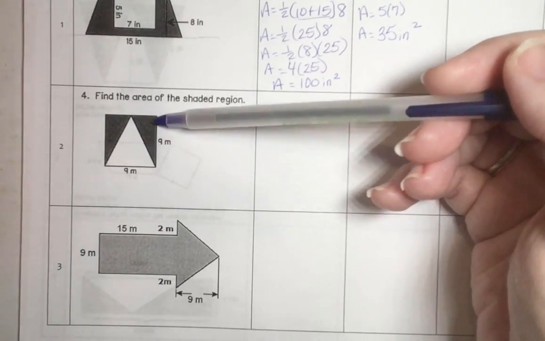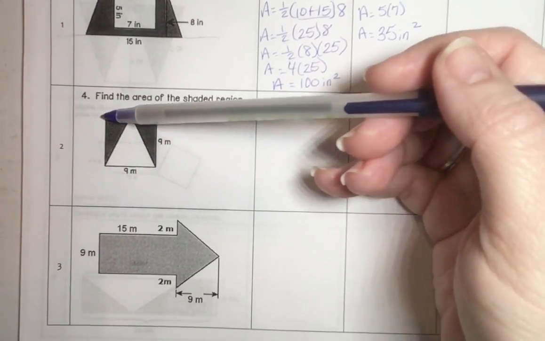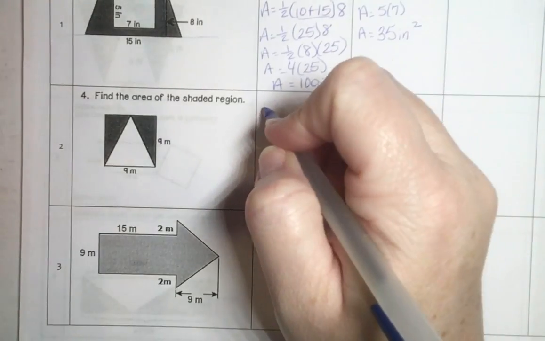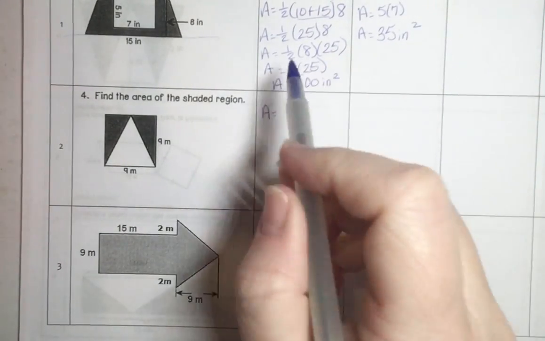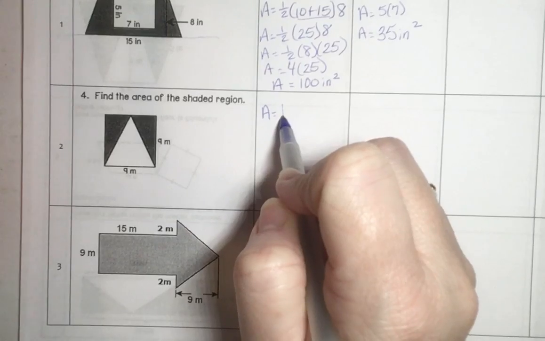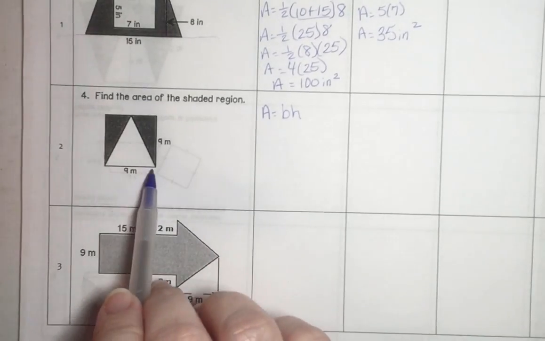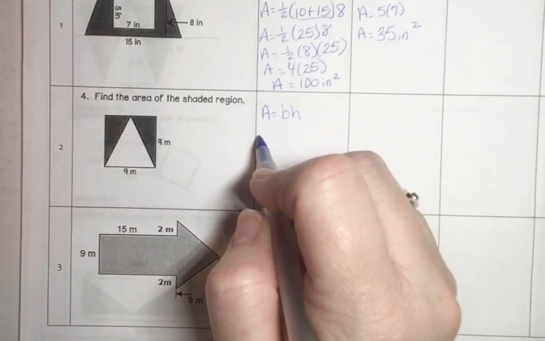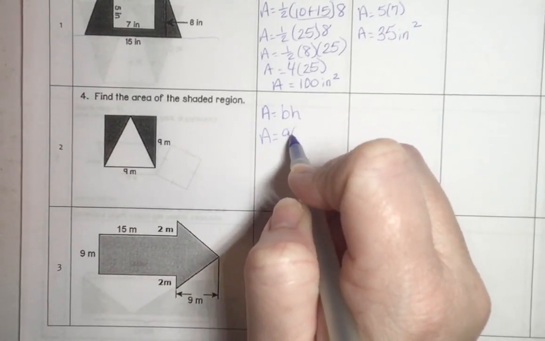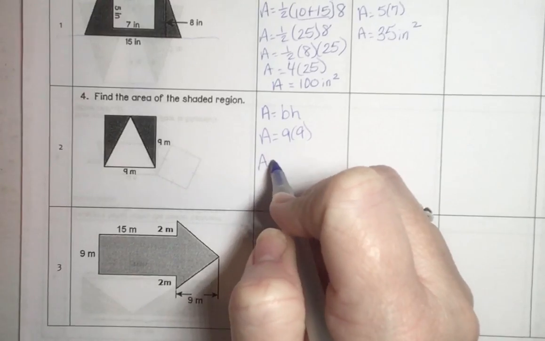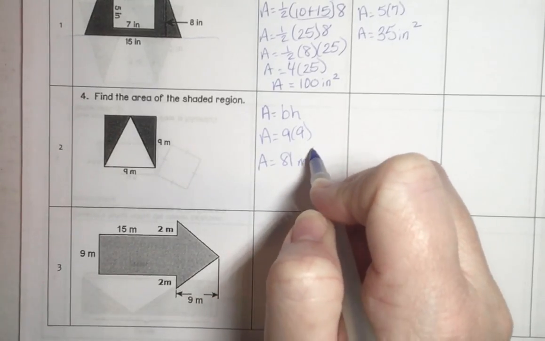So when you look at that shape, think in your head, what is that shape? Yep, it's a parallelogram, it's a rectangle, it's a square, all of that. All of those have the same formula, base times height. So it's going to be 9 times 9, which we know is 81 meters squared.